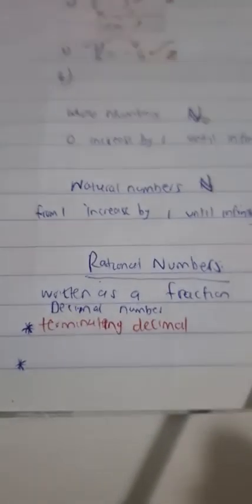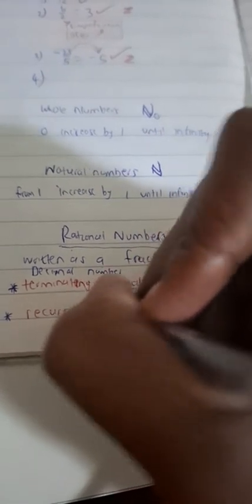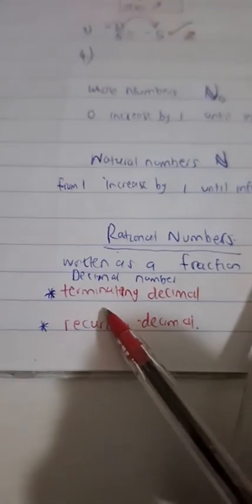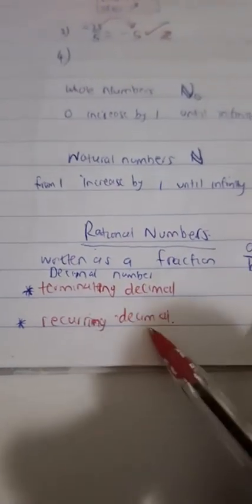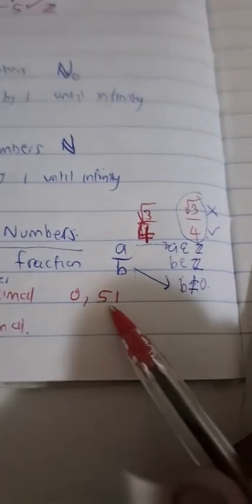All right, and then the other one is your recurring decimal number.